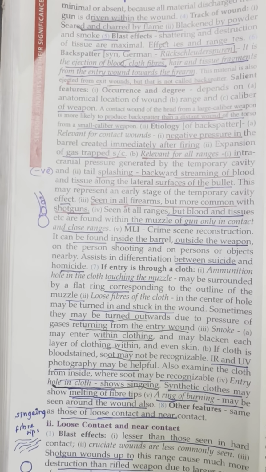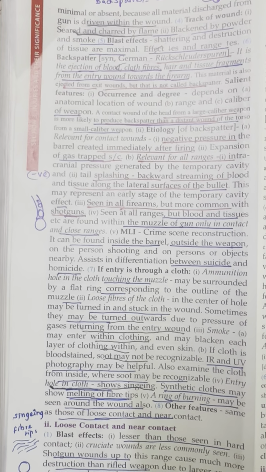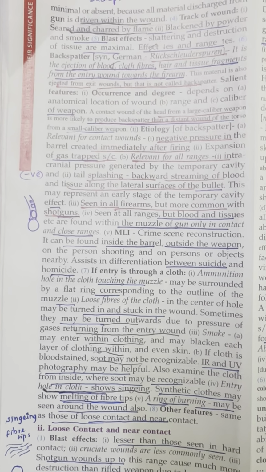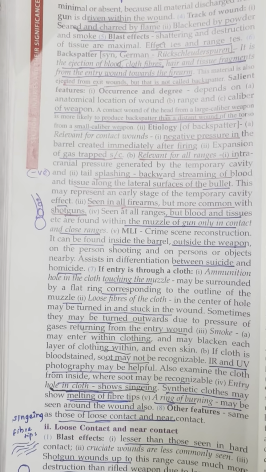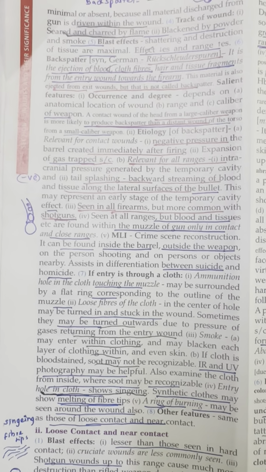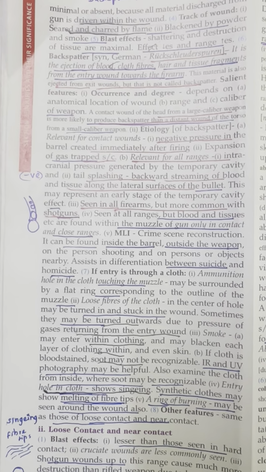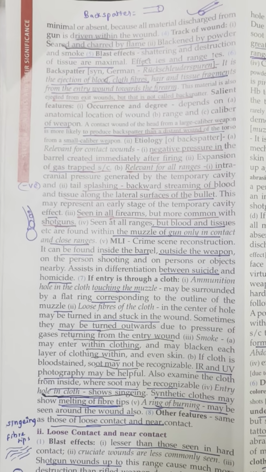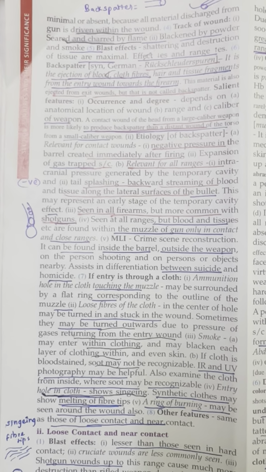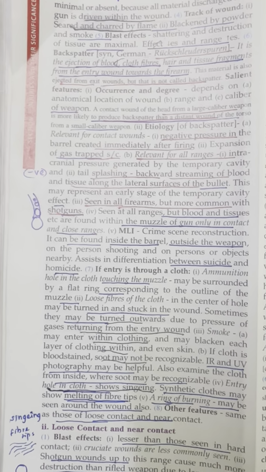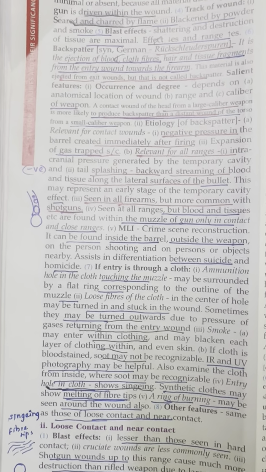If entry is through cloth, the ammunition hole in the cloth touching the muzzle may be surrounded by a flat ring corresponding to the outline of the muzzle. Loose fibers of the cloth in the center of the hole may be turned in, stuck in the wound. Sometimes they may be turned outward due to pressure of the gas returning from the entry wound. Smoke may enter within the clothing, may blacken each layer of clothing and even skin. If cloth is blood stained, soot may not be recognizable.